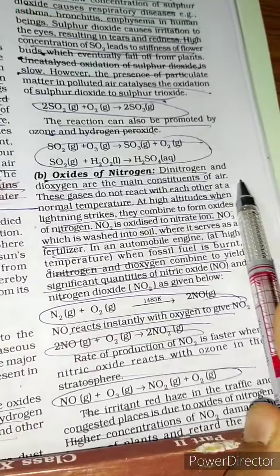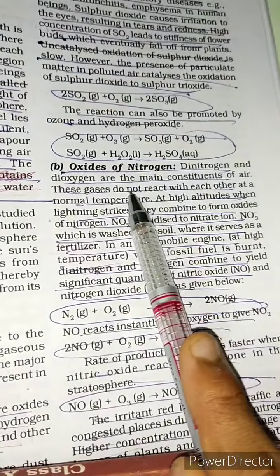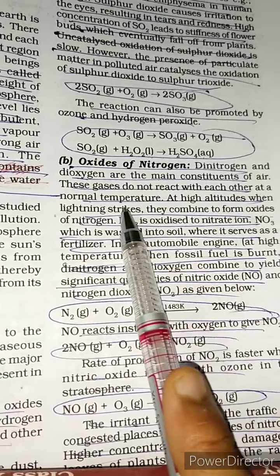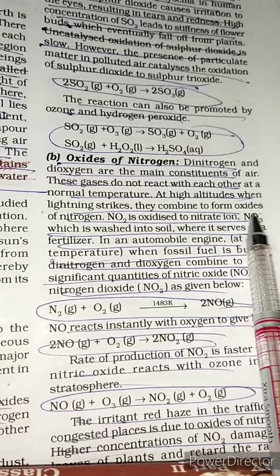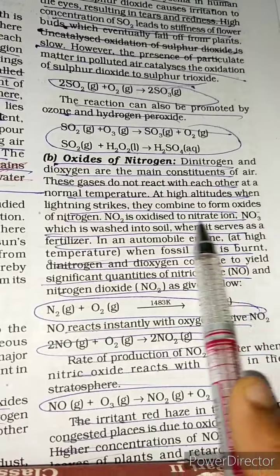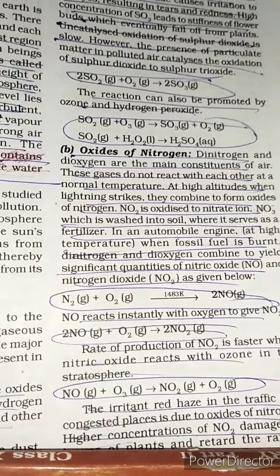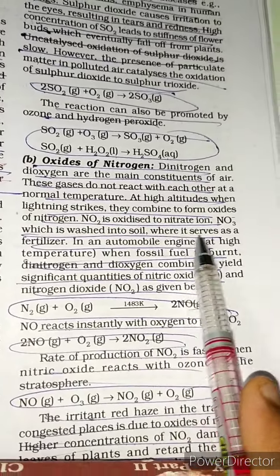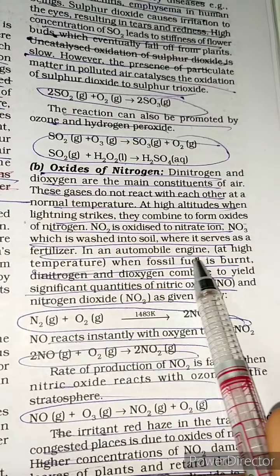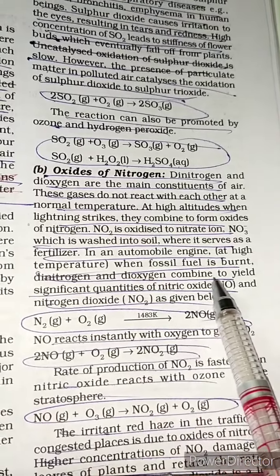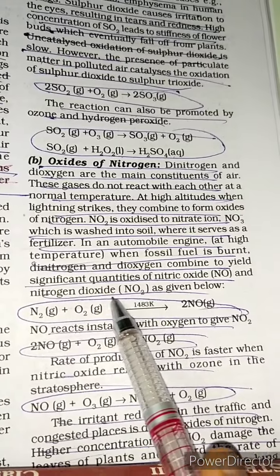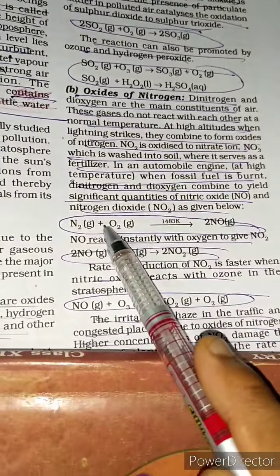See, dinitrogen and dioxygen are the main constituents in the air. These gases do not react with each other at normal temperature. At high altitudes, when lightning strikes, they combine to form oxides of nitrogen. NO2 is oxidized to nitrate ion NO3 minus, which is washed into the soil, where it serves as a fertilizer. In an automobile engine, at high temperature, when fossil fuel is burned, dinitrogen and dioxygen combine to yield significant quantities of nitric oxide and nitrogen dioxide, which is given as here below.